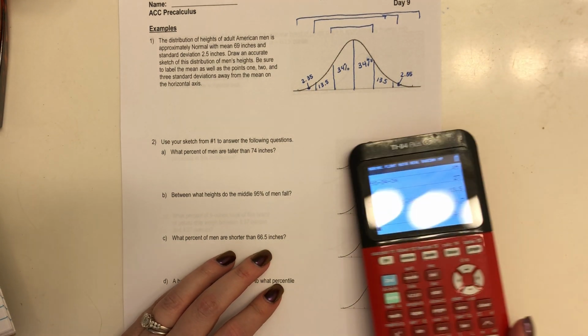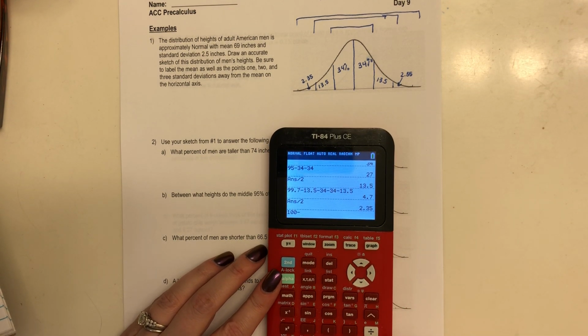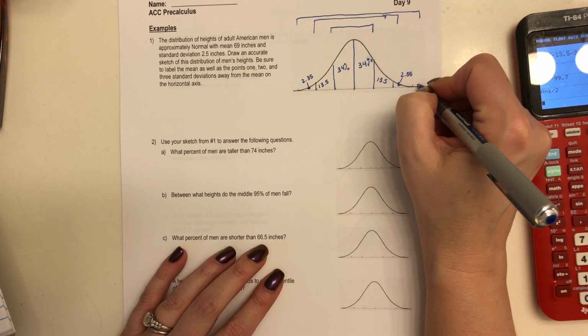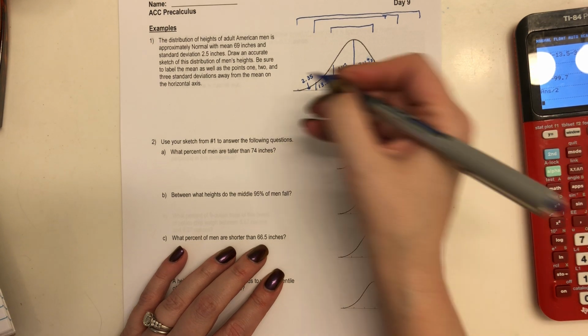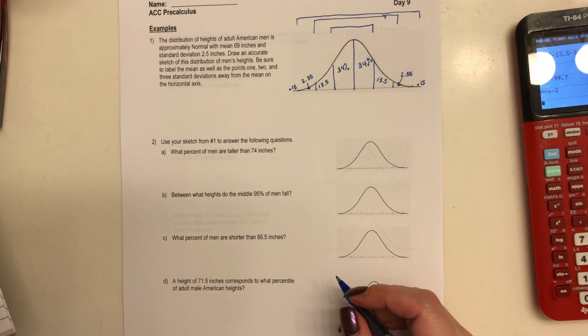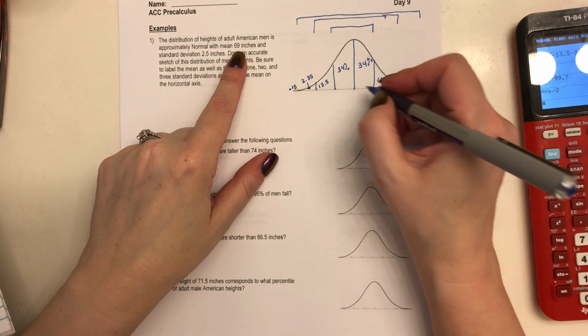So what about the rest of the curve? If I take 100 and I subtract 99.7 and I divide that by 2, that leaves me with, way out here in this tail, 0.15 and 0.15.